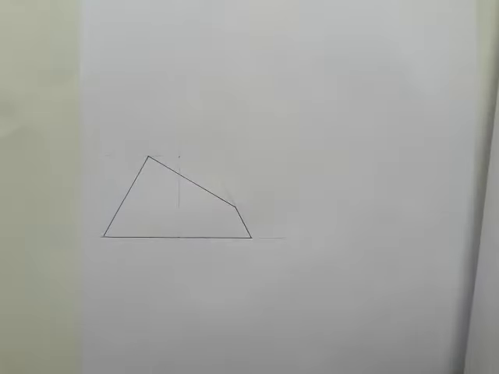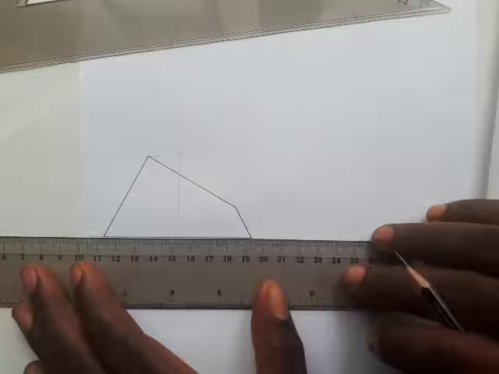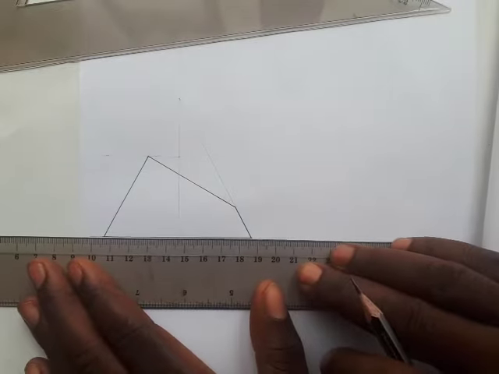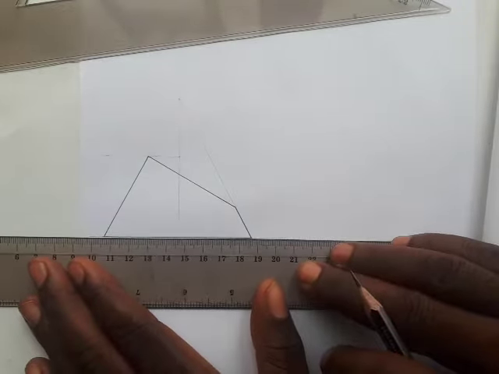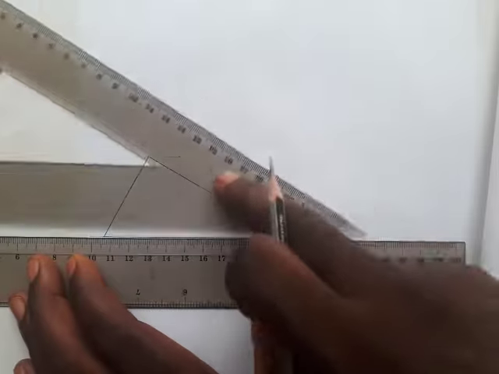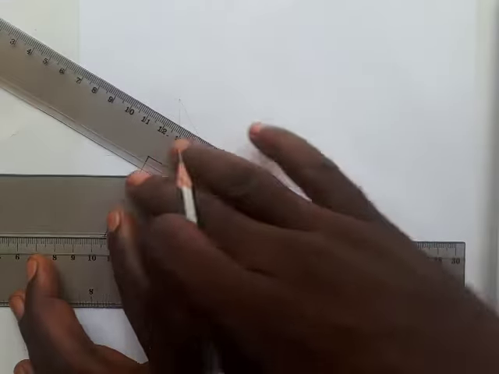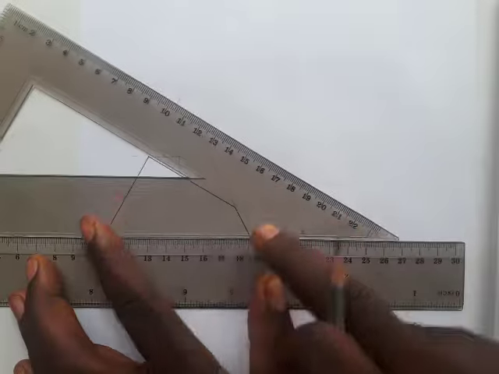So before you use it, you first of all align your ruler with this base, because you're going to rest the set square on top. Align this base, then rest your set square. Remember, this is the 30. Don't use 60. 30.